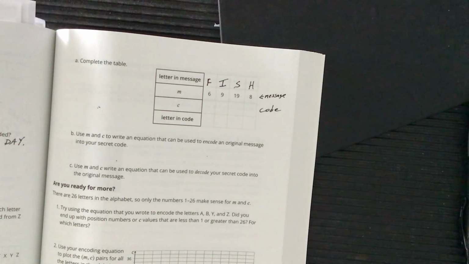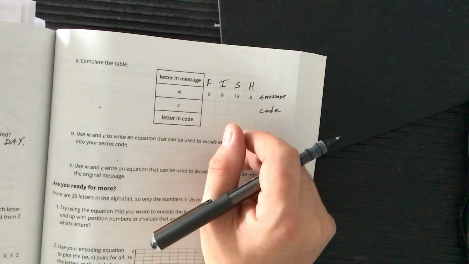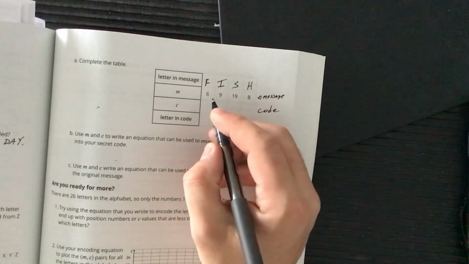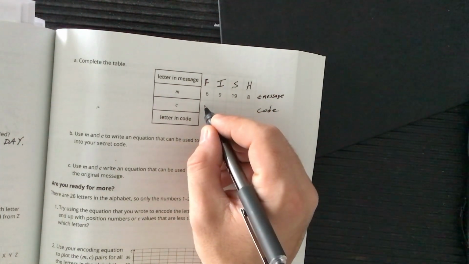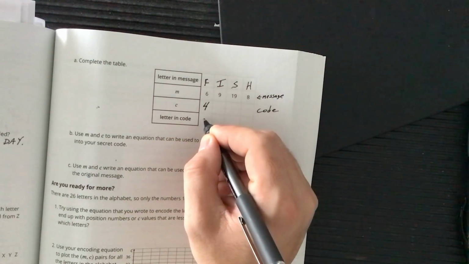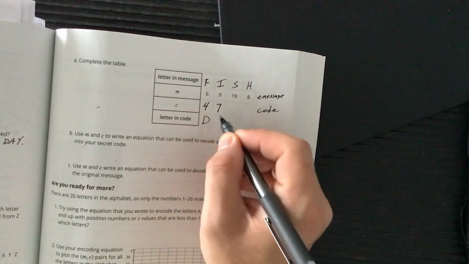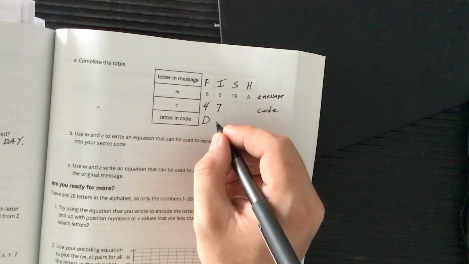Okay, we're going to follow the same pattern that we did before. We said 2 letters back. So what would the numbers be 2 letters back? So instead of 6, it will be the 4th letter, right? Which is D. Instead of a 9, it will be the 7th letter.